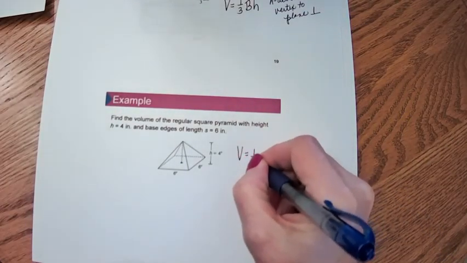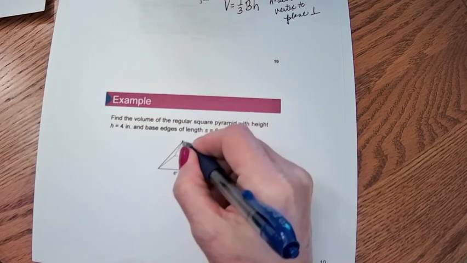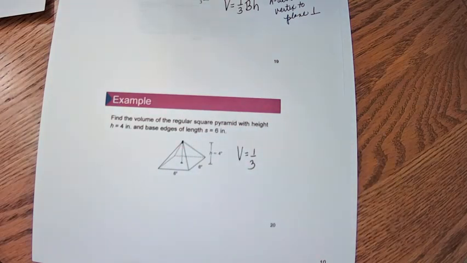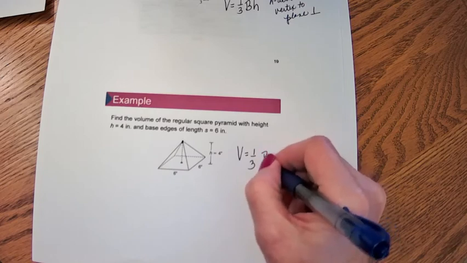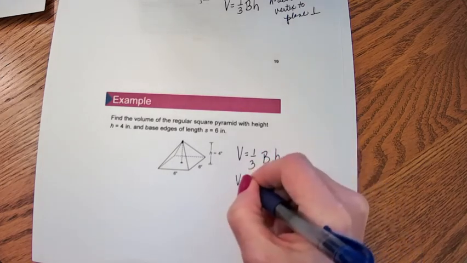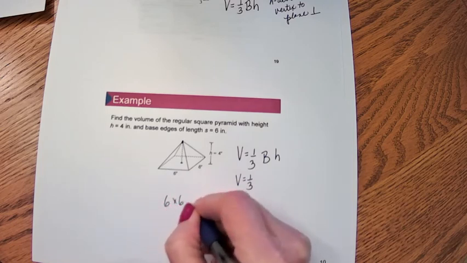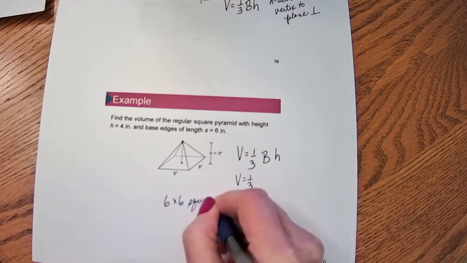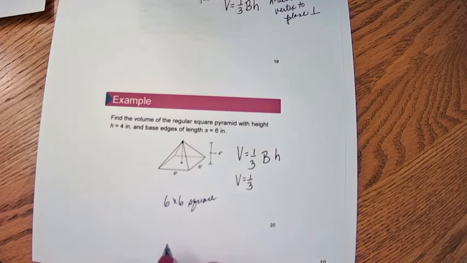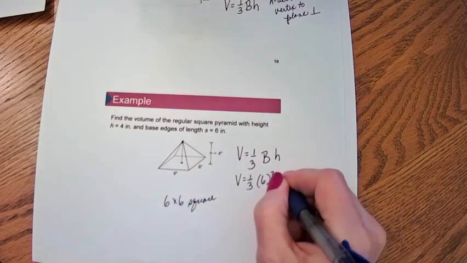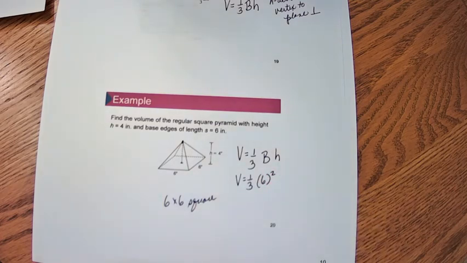So volume is going to equal 1/3, because it comes to a point. We would not multiply by 1/3 if this was a prism. But because it is a pyramid, we're going to multiply by 1/3 the area of the base times the height. Our base is a 6 by 6 square. What's the area of a 6 by 6 square? Side squared is the area of a square.